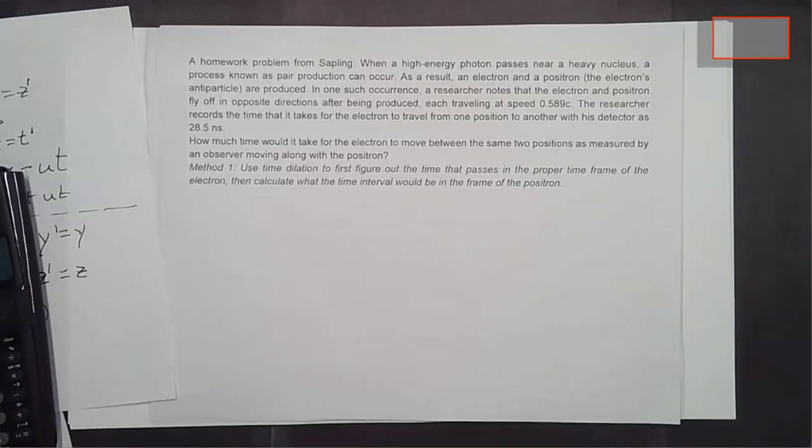Here's one. I used to use a homework system called Sapling, where there'd be online homework, and I found out that there was absolutely no correlation between student scores on Sapling and their performance on tests that I gave them.